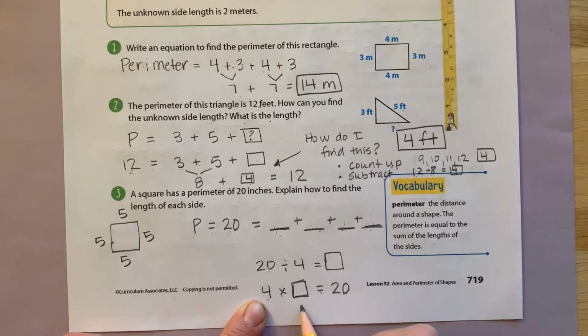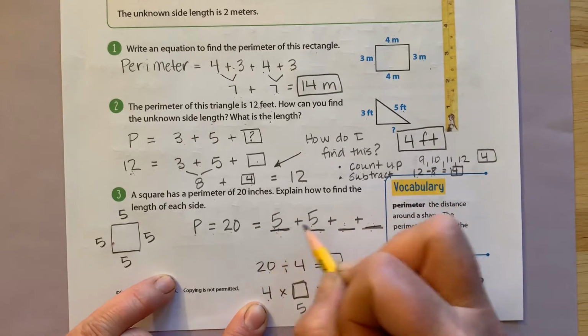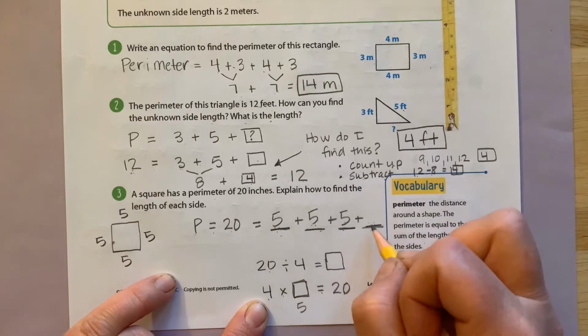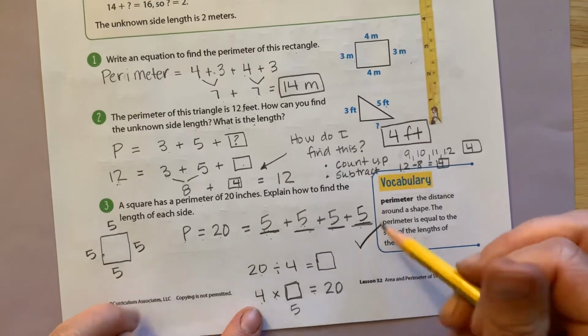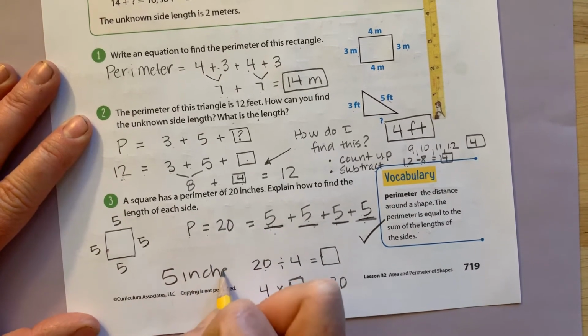So I thought to myself, you know what? I think it's 5. So then I tested it. 5 plus 5 is 10, plus another 5 is 15, plus another 5 is 20. And that worked. So I know that the length of each side is 5 inches.